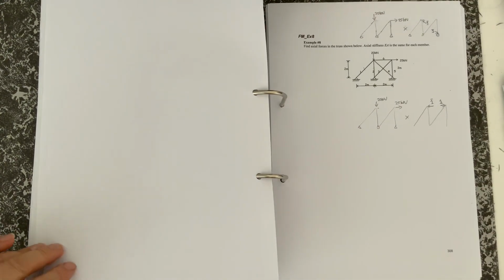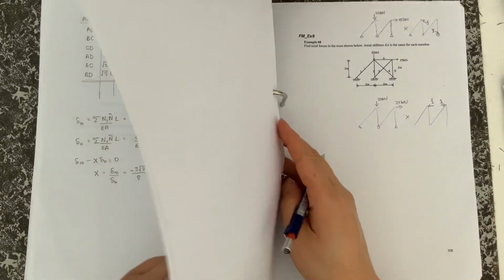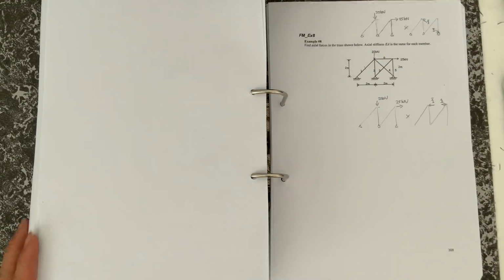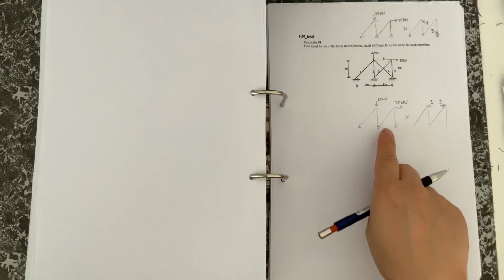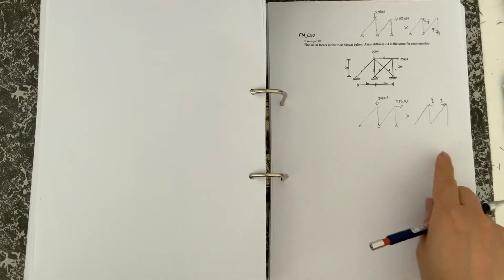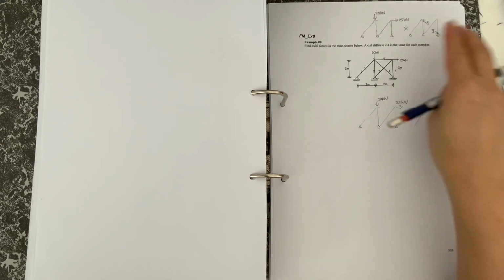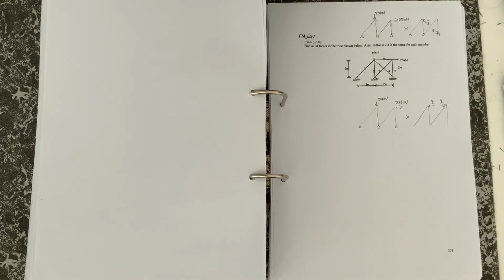so before we had just one, and this time we've got two. So we're going to be having two n bars, sort of. One n bar related to this one here, and one n bar related to this one here.